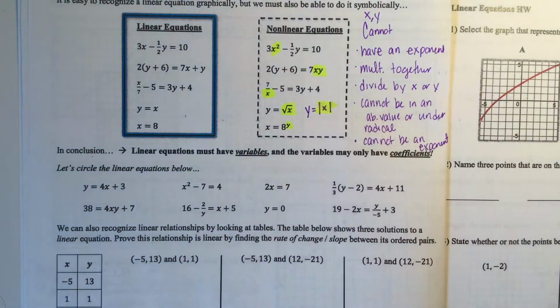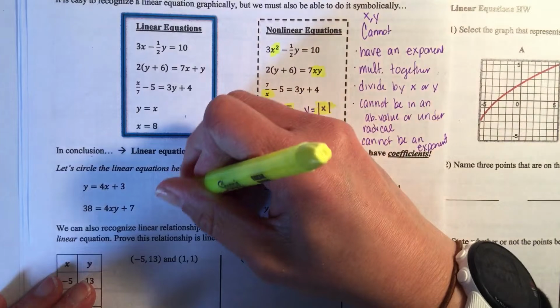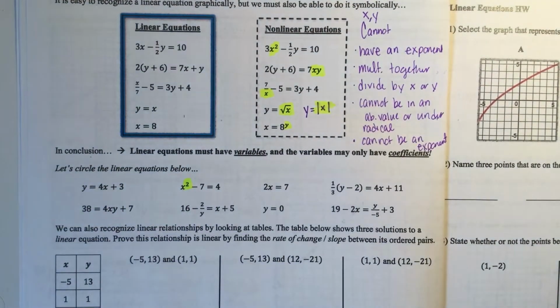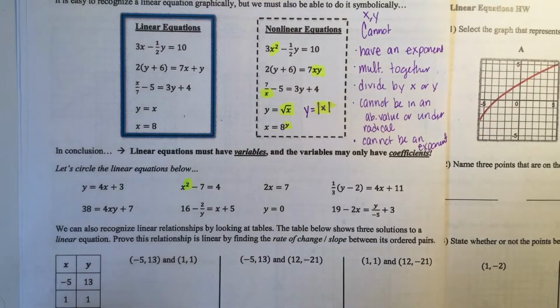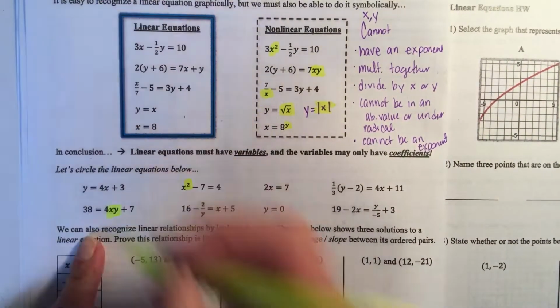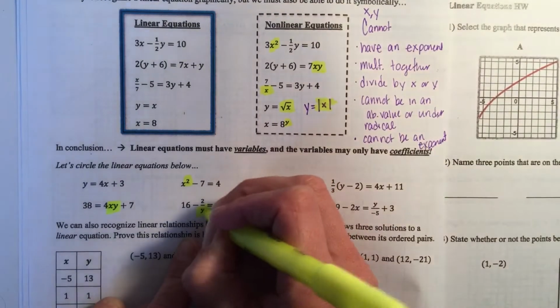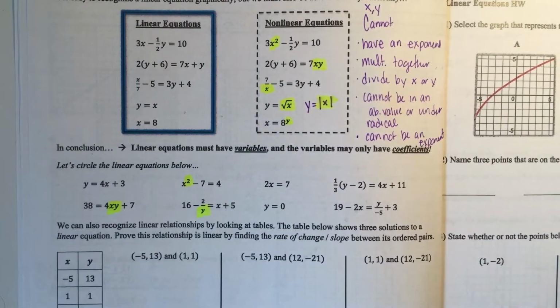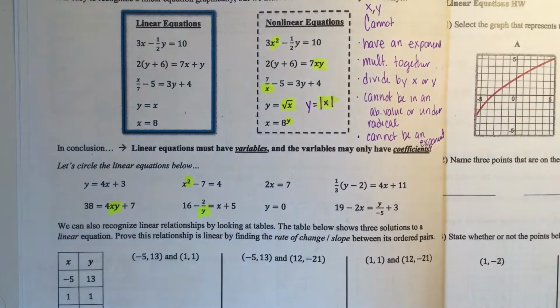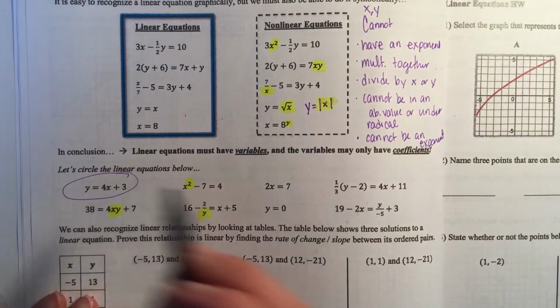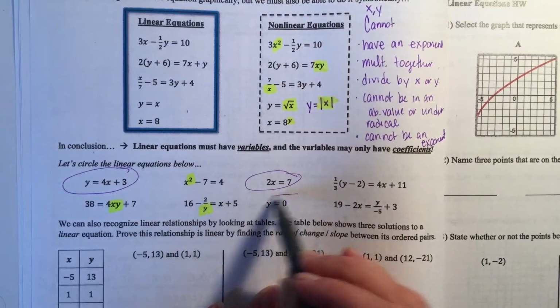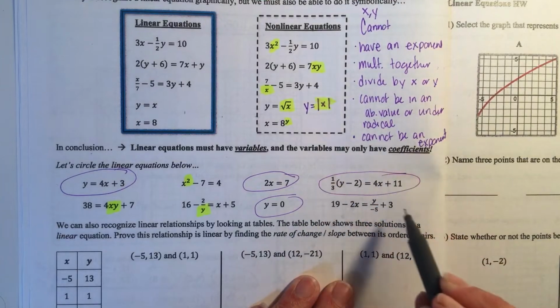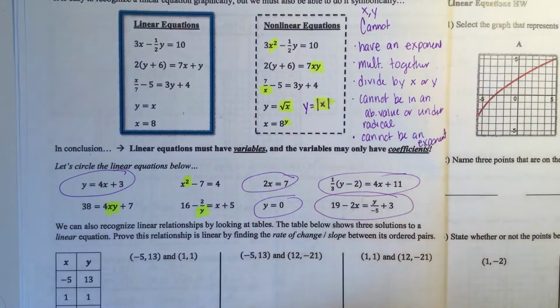Okay, and I know this is kind of a lot to take in, but let's just look for those things that it can't be. So for example, I know it can't have an exponent. Okay, I know that x and y can't be multiplied together. I know that the variable can't be in the denominator, can't be divided by that. And that's kind of the telltale signs of things that I can't have. Okay, now you guys don't know enough about this yet, but I can assure you that the other equations are linear. And you will learn more about these as we go.